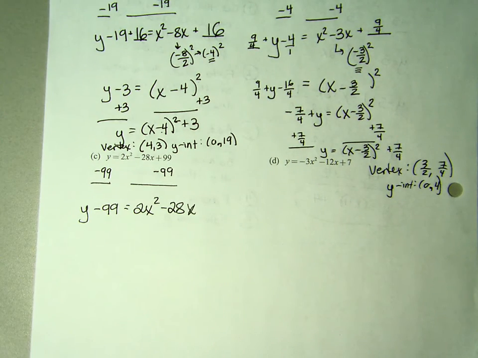I am not going to do what I did with my equations and divide everything by 2, because if I did that, I'd have to divide the y by 2 and get y over 2. That's a mess. And 99 over 2, I'm going to get fractions. There's a better way, which is what I wrote in the directions on the previous page. It said rather than divide, it said to factor out the a value.